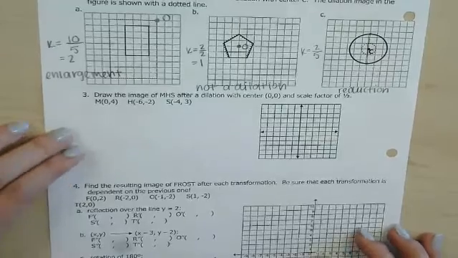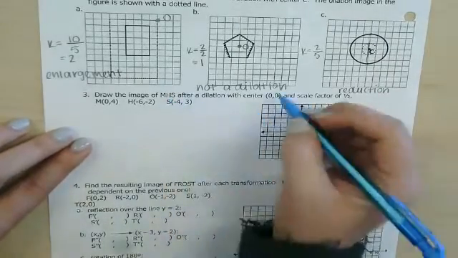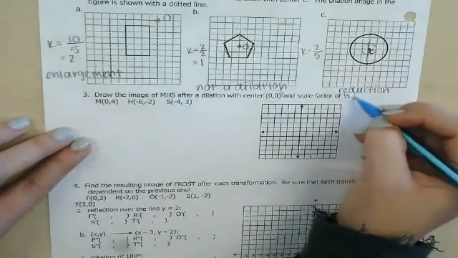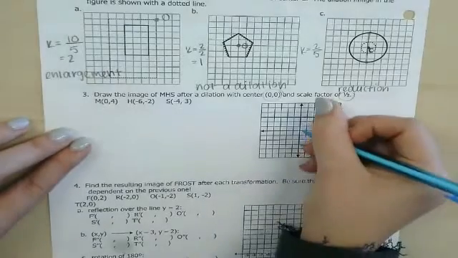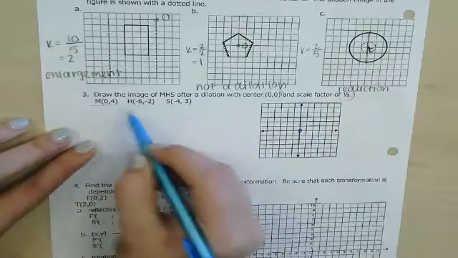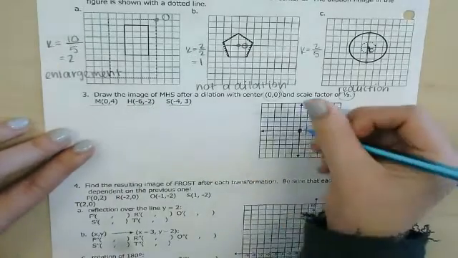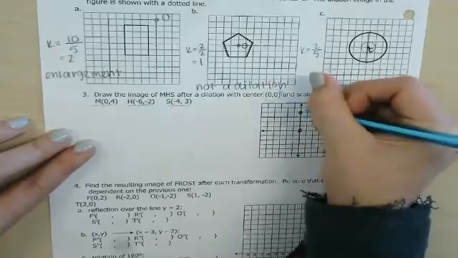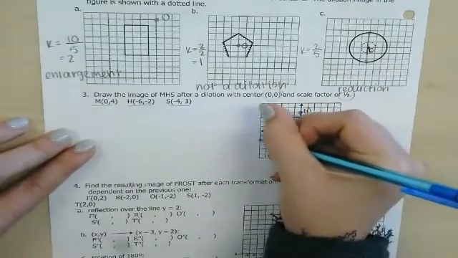Number 3 here says to draw the image of MHS after a dilation with a center at 0, 0 and a scale factor of a half. Okay, so our center is right here at the origin. And I'm going to also go ahead and plot my pre-image points, or the original points. So I've got a point at 0, 4. I've got a point at -6, -2.